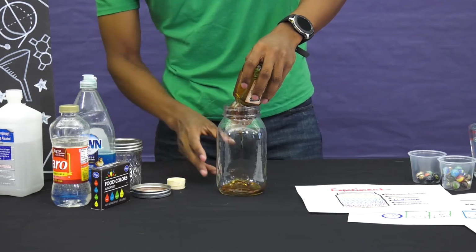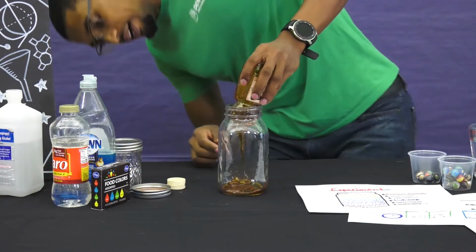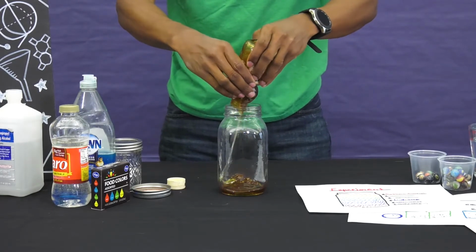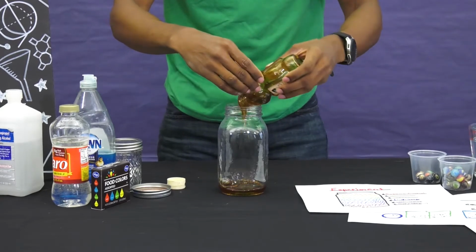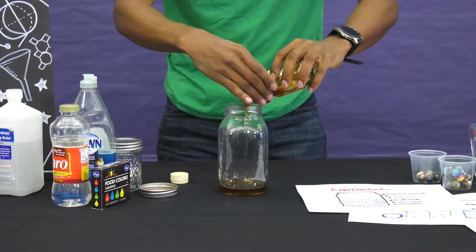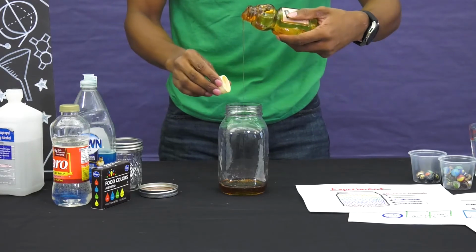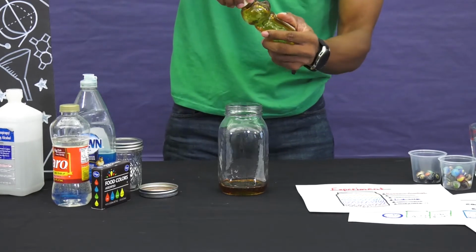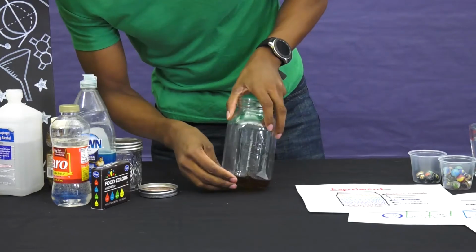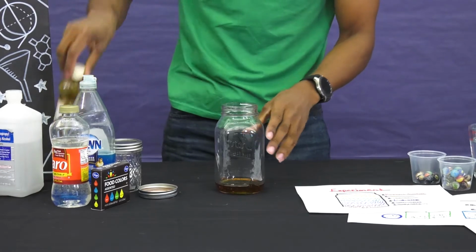If you're using a larger jar like this, you want to make sure you get enough on there so that you can see a nice layer line. I'm going to take a peek here. Looks like it's good. Gonna get maybe just a little bit more, just finish this off. Okay. Make sure I don't get my cap all gross. Got it there. All right. So we have our honey. Has a nice line that you can kind of see there. I'd add a little bit more, but it's going to be taking a while because the jar is almost empty.